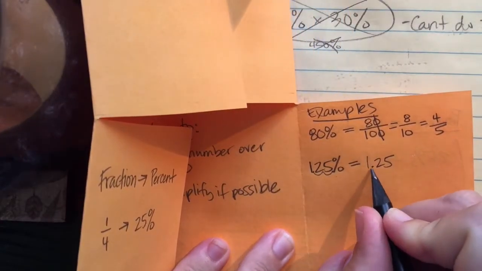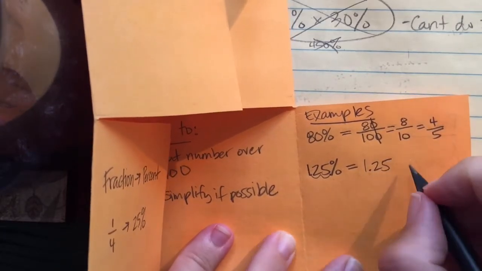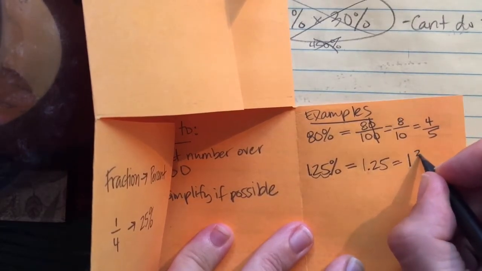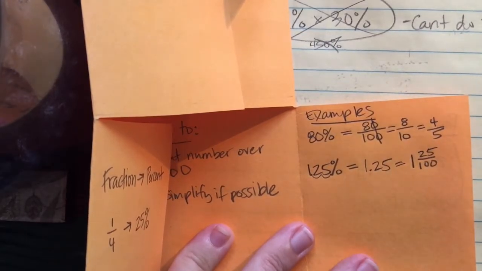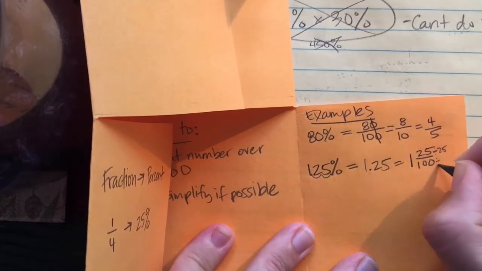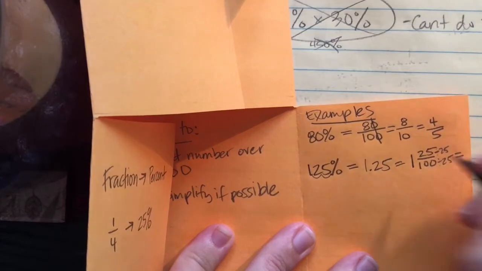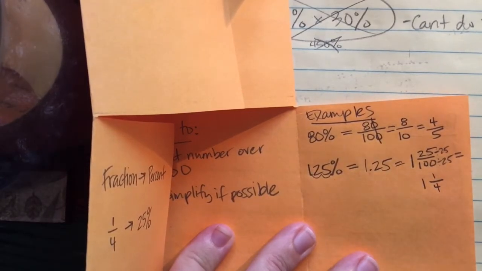Now if you were to read that in your fancy decimal language, that would be 1 and 25 hundredths. Now you have a fraction that you can reduce, so divide by 25. So that would be 1 and 1/4. Okay?